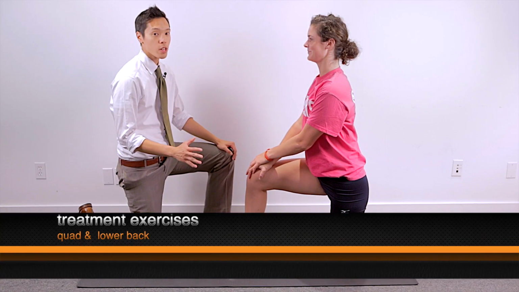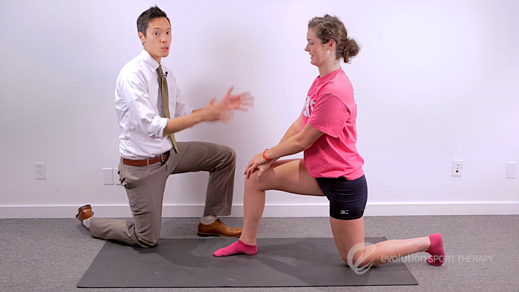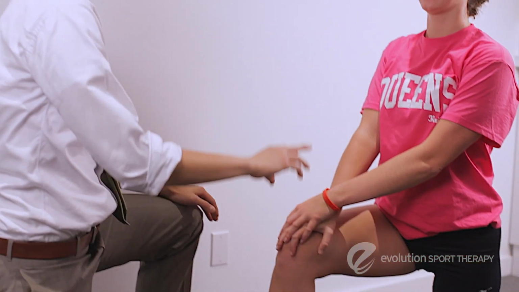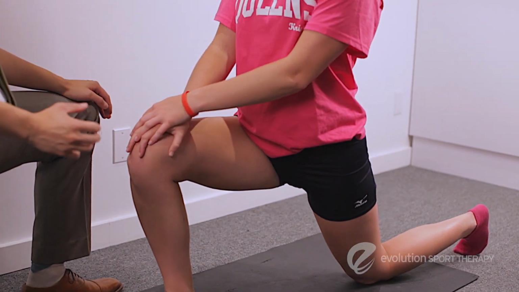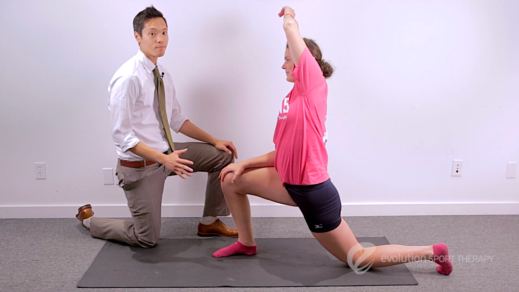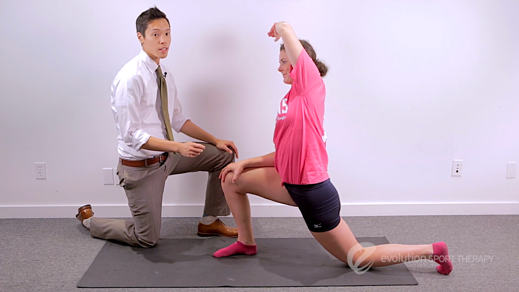We'll start with the hip flexor stretch. We're going to start on one knee. The upper body is going to be fairly neutral. The back knee is going to be turned in very slightly, and then we're going to lean forward and then turn the body away. We're going to hold for 30 seconds, and we'll do twice each side.